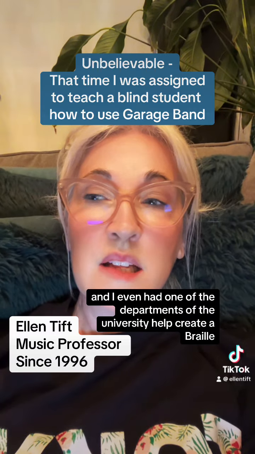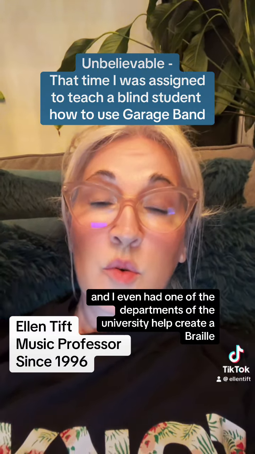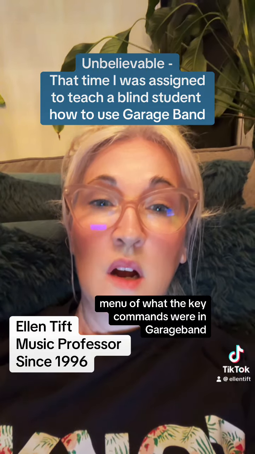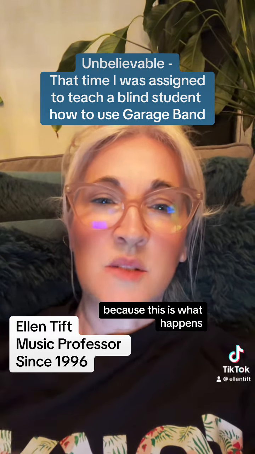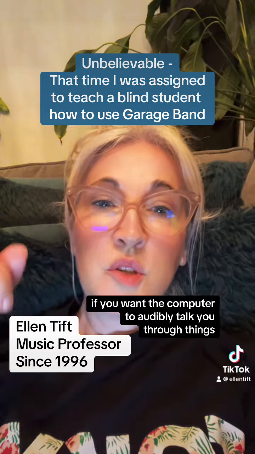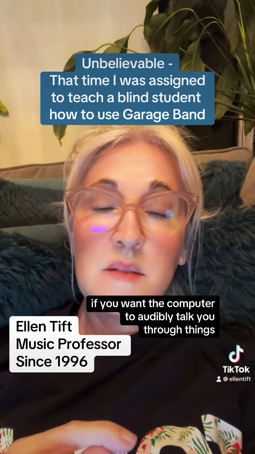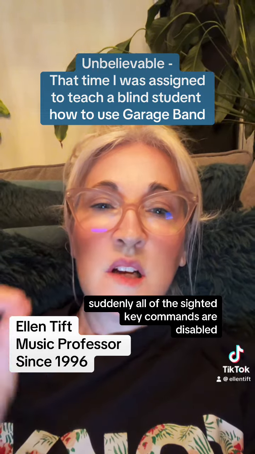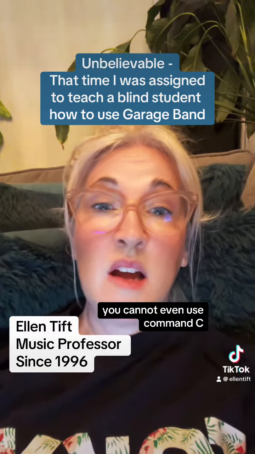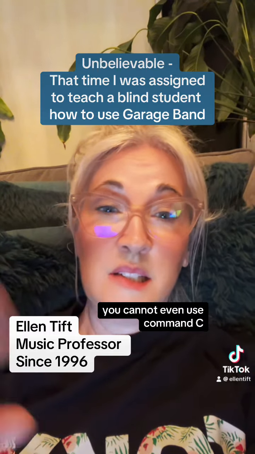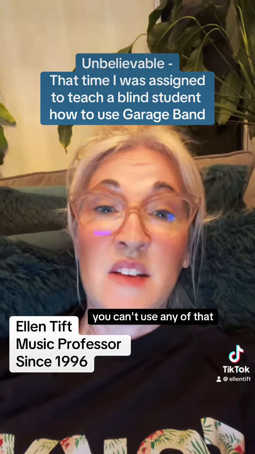And I even had one of the departments of the university help create a Braille menu of what the key commands were in GarageBand. Complete wasted time, because this is what happens. If you want the computer to audibly talk you through things, suddenly all of the key commands are disabled. You cannot even use Command C, Command V, you can't use any of that.